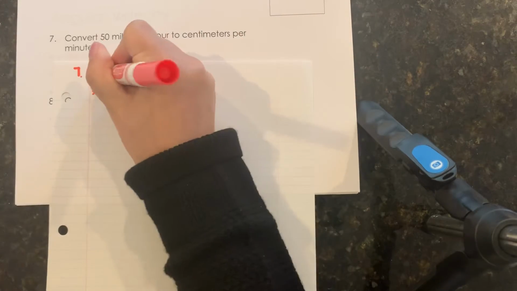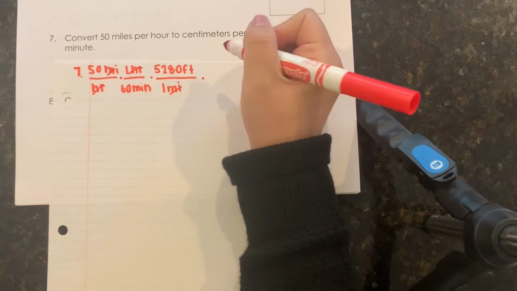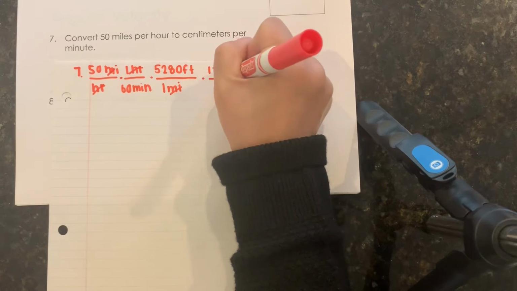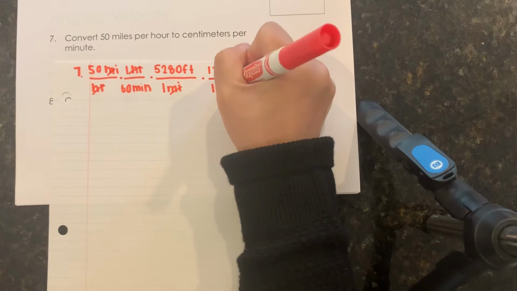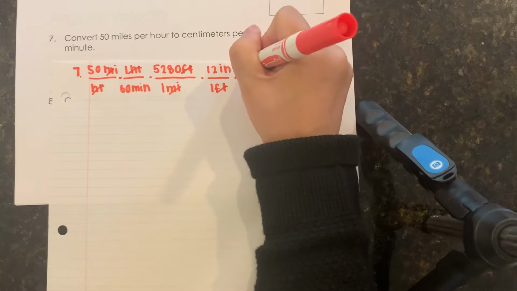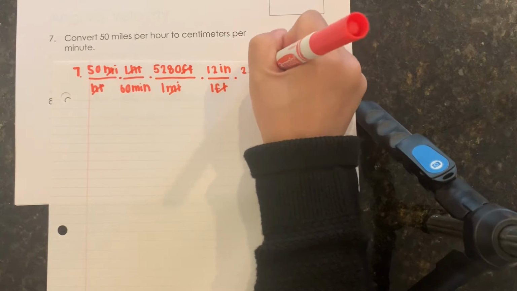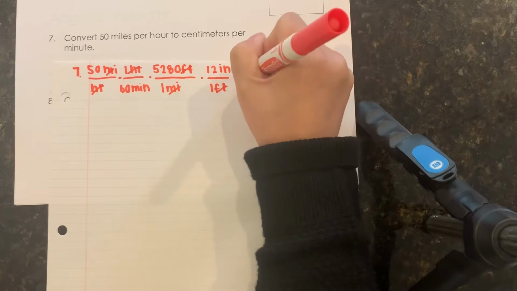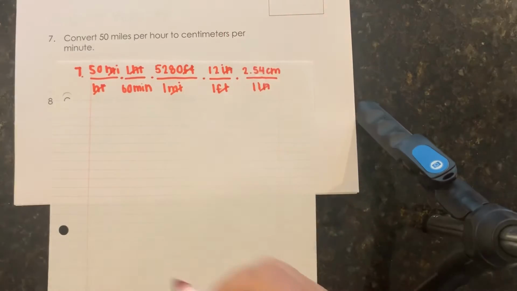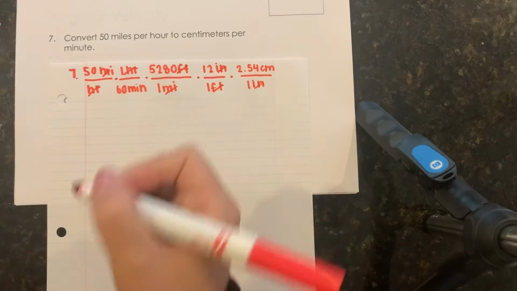Then our miles cancel. Then feet to inches: 12 inches is equivalent to 1 foot, and the feet would cancel. And then inches to centimeters, so 2.54 centimeters is equivalent to 1 inch, and that's how your inches are going to cancel out.